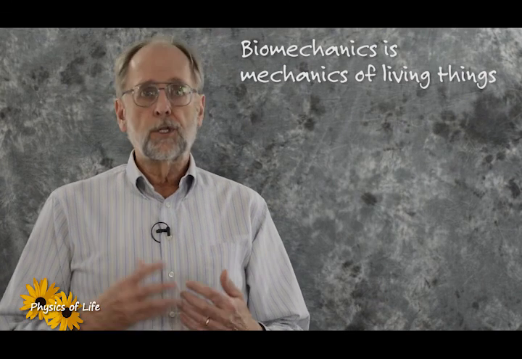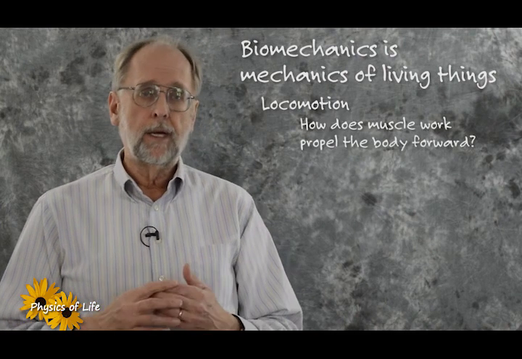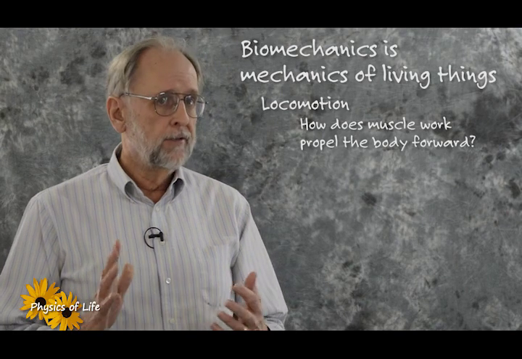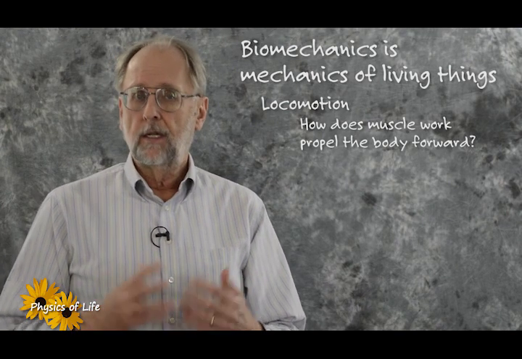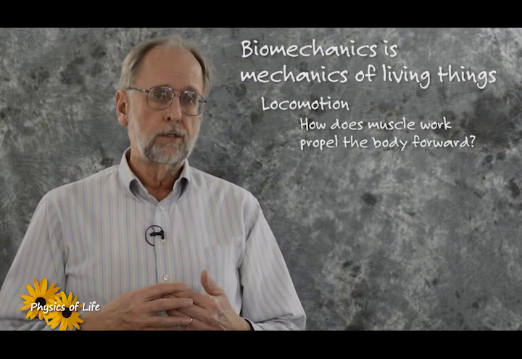Our second approach explores the biomechanics of locomotion, that is, the problem of getting living things moving through space. To move a body forward, force generated by muscles must be applied to the outside world. A foot can only push against the ground if there's a muscle generating the force.